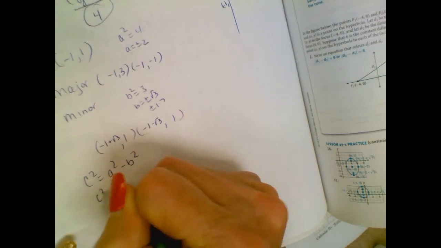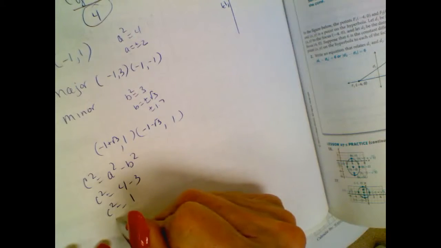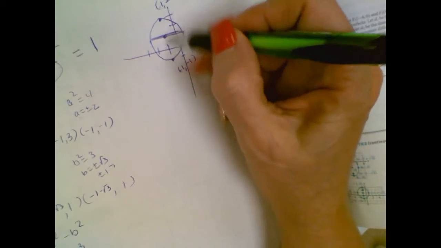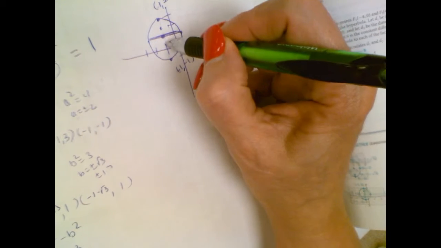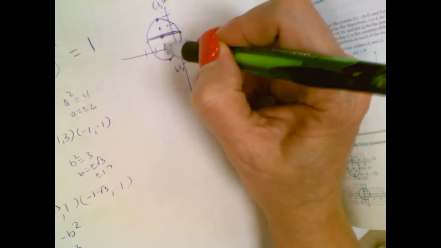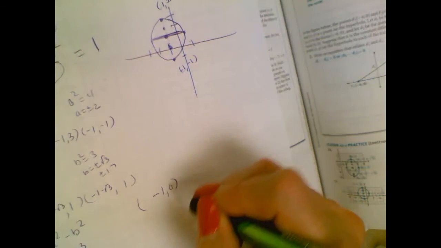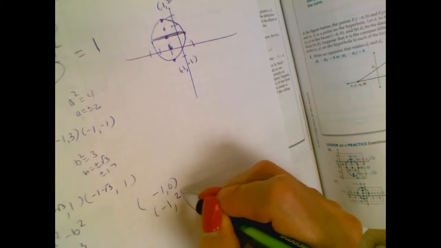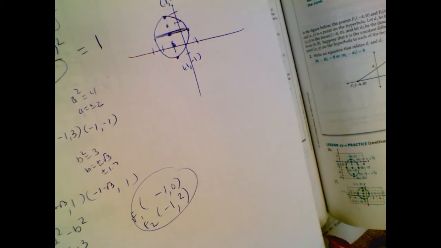And your last thing is your foci points. So it is 4 minus 3. This one's not going to be too bad. That's 1. So c is plus or minus 1. So go back to your center, and your major vertices are up and down, so go up 1, down 1. So it looks like your foci points were negative 1, 0, and negative 1, 2. Those were your foci points, foci 1 and foci 2. Okay?